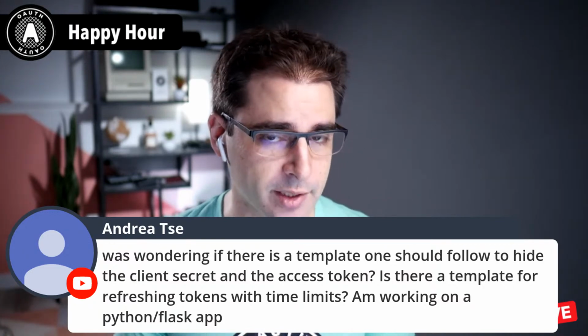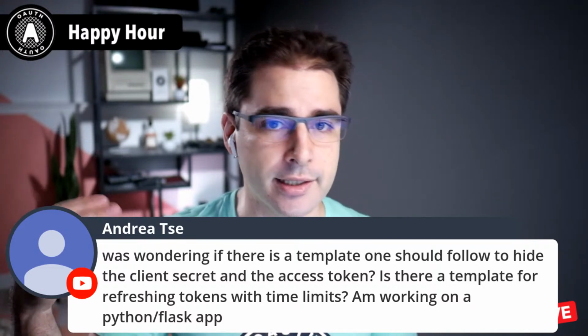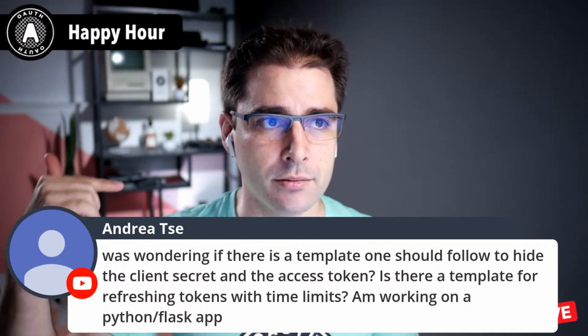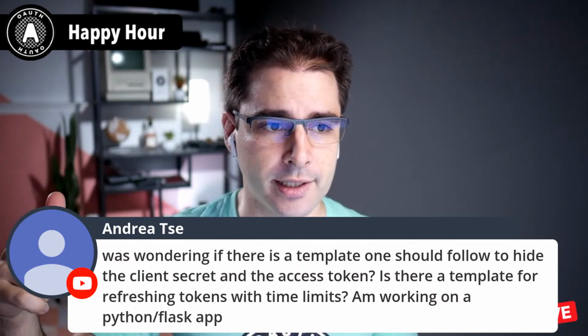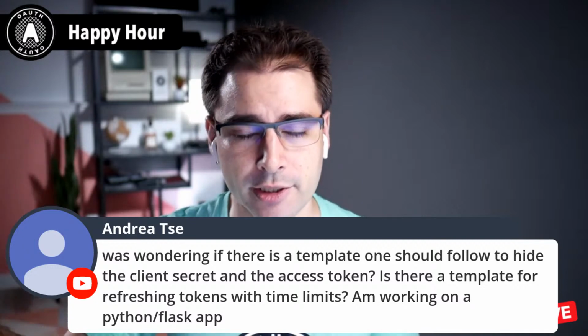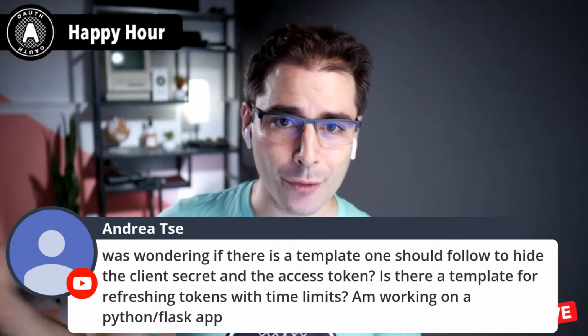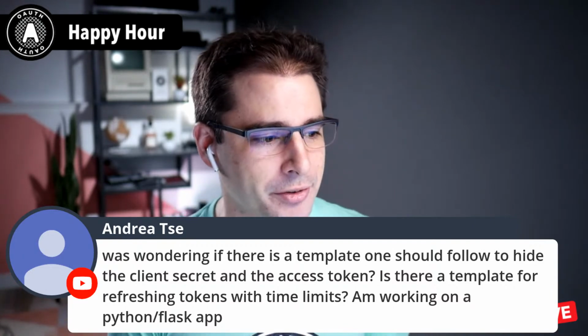And again, if the refresh token expires, like if the attempt to refresh an access token fails, it doesn't matter why it failed. The only thing you can do is get rid of all the tokens and start from scratch and do a new OAuth flow. So hopefully that answers the question. Let me know if you have any other follow-up questions.